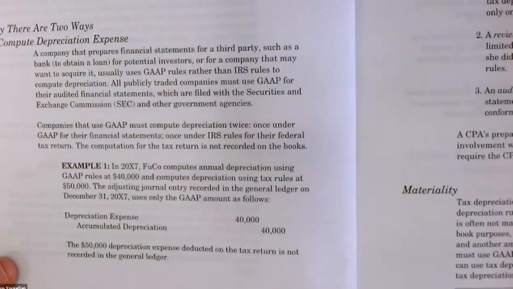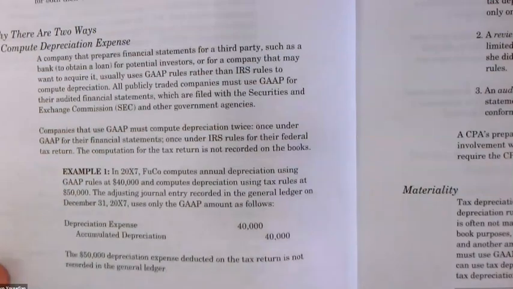Straight line depreciation, we will learn probably down the road in the next few pages, and then we will talk about it.